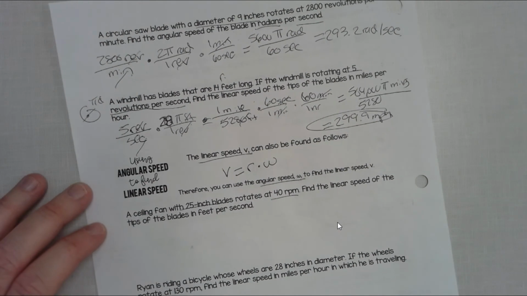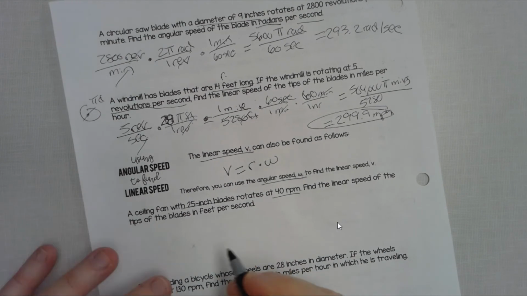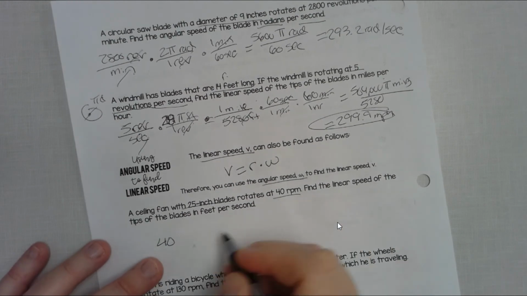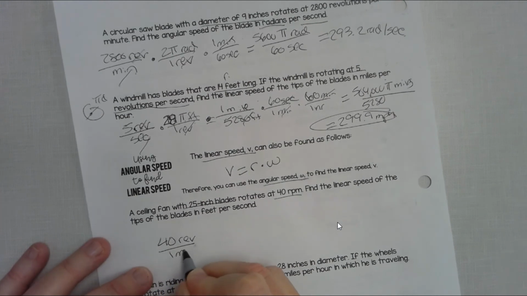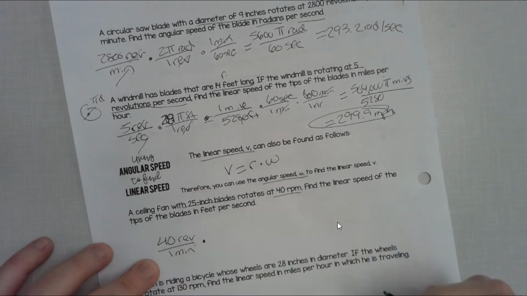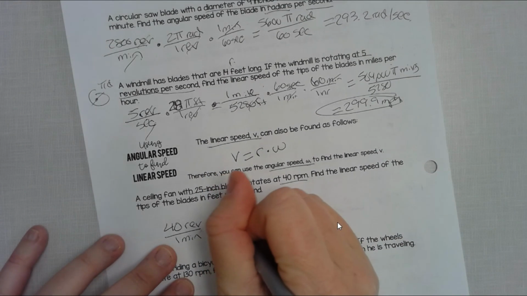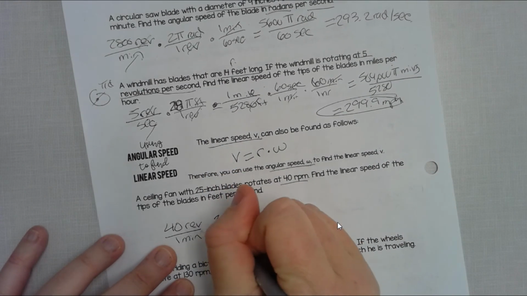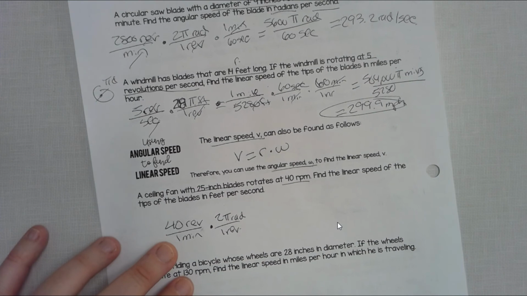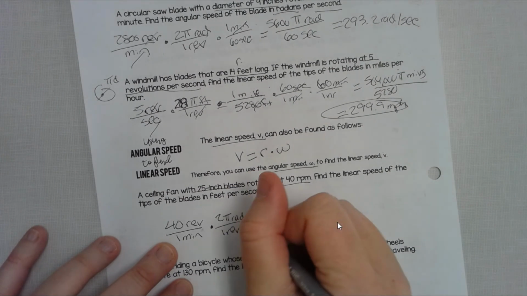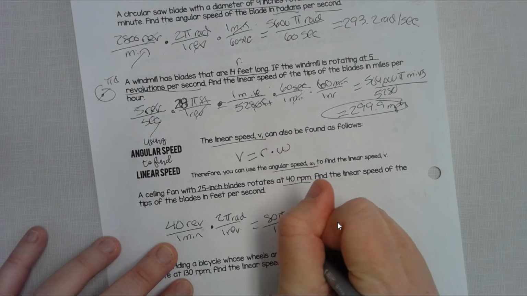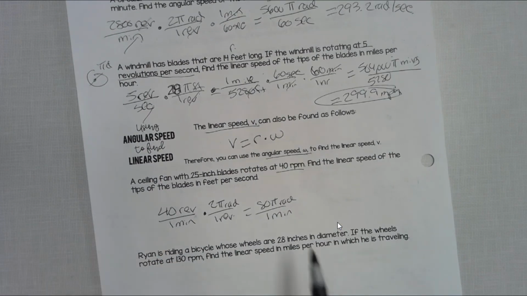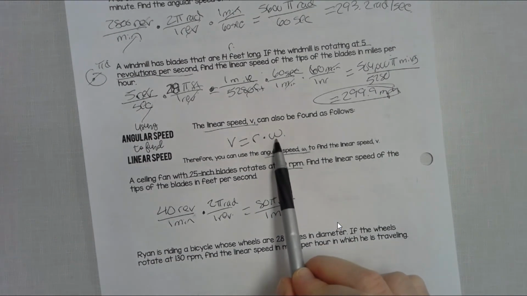So let's change. So our angular speed would be, so if we have 40, that's revolutions per minute. So revolutions per 1 minute. So I'm going to multiply this by 2 pi radians per 1 revolution to get my angular speed. That's going to give our angular speed. So that will be 80 pi radians per 1 minute. So that is going to be the angular speed.